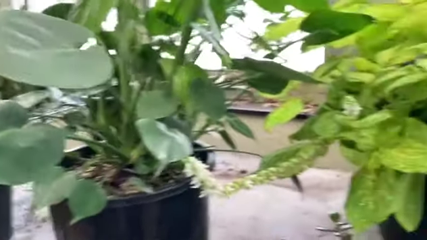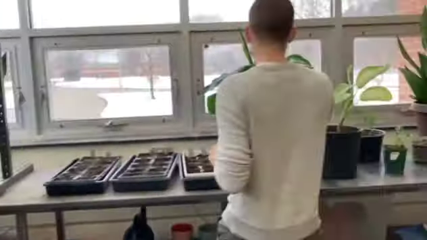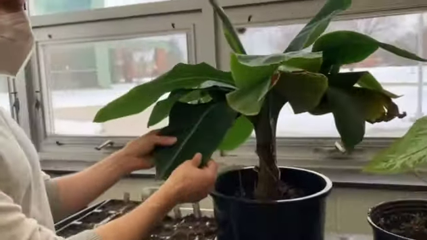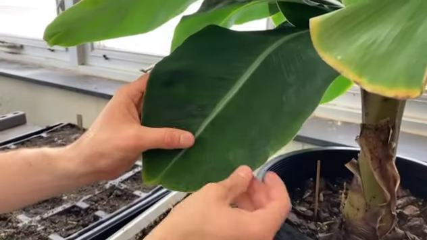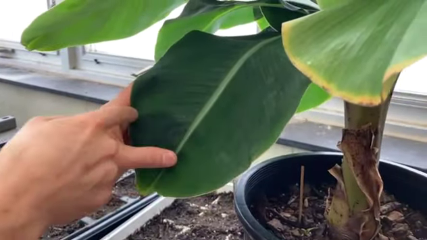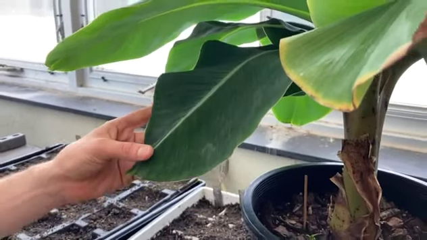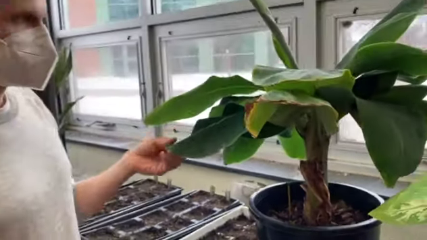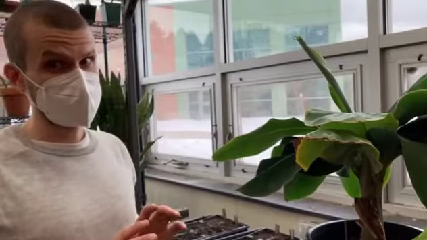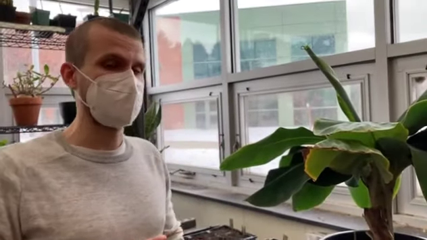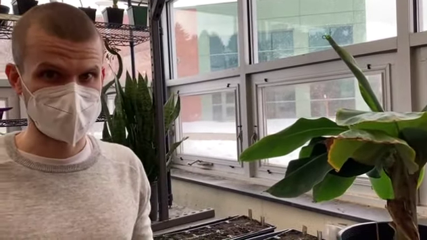And you can additionally see that parallel vein pattern innovated on in this banana, our little dwarf banana plant. Still parallel veined, but not in the same way that the grasses are parallel veined.